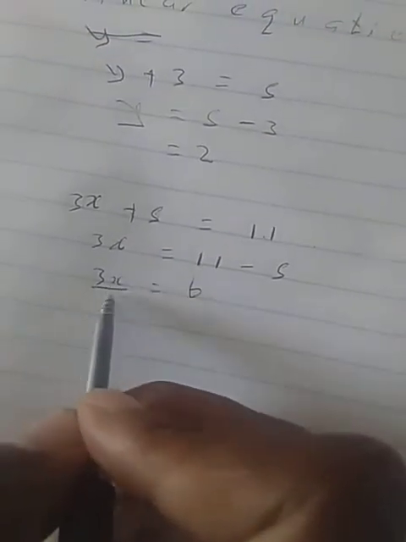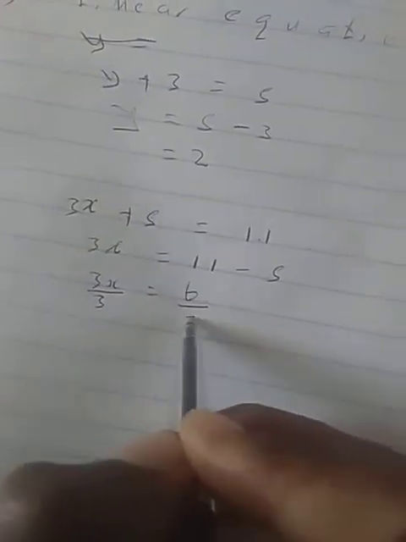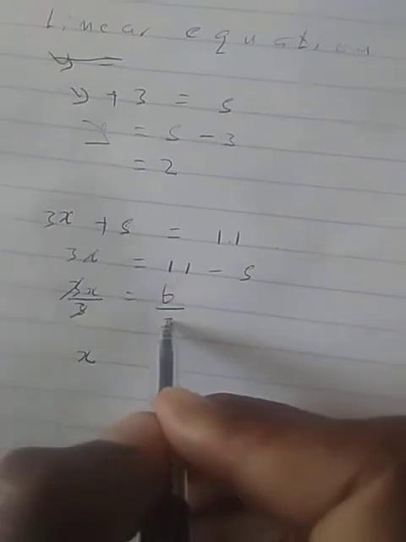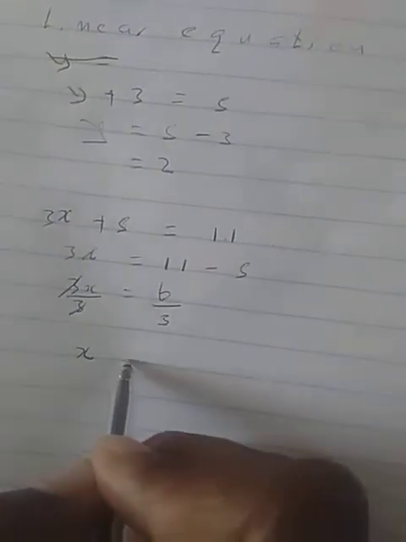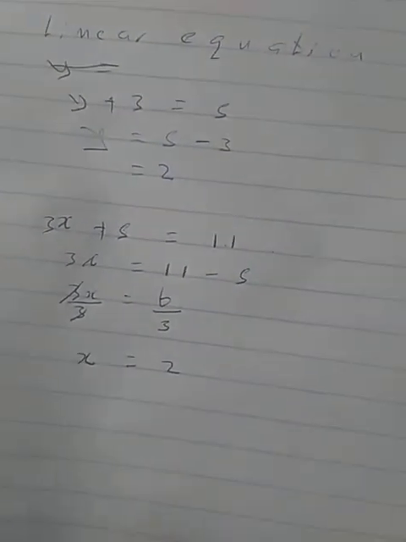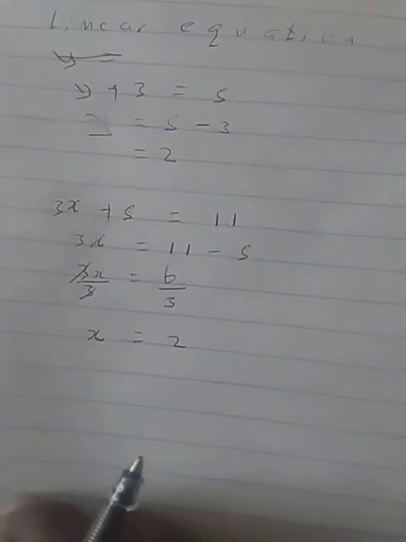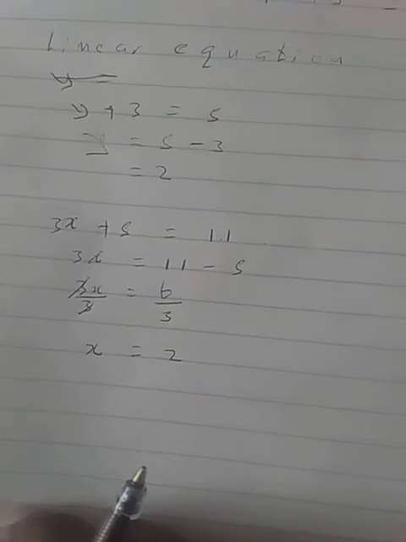So we divide everything by the coefficient of x, 3, and 3. Then this side we have x, because this will cancel this one. 6 divided by 3 is 2. That's how we go about solving these types of equations.